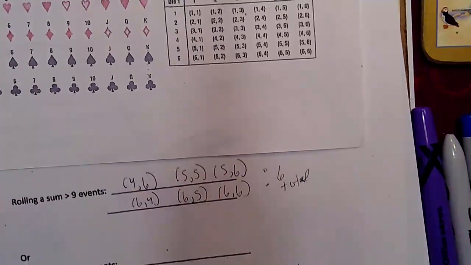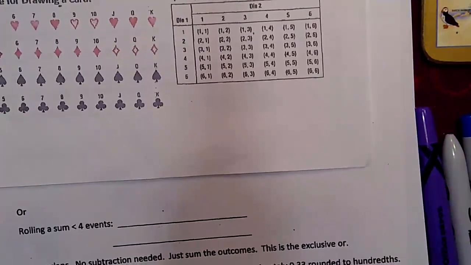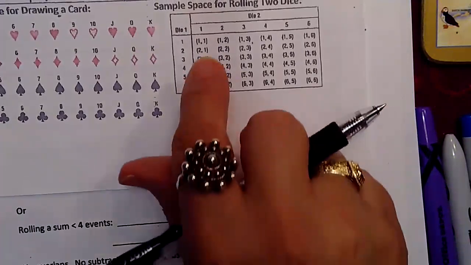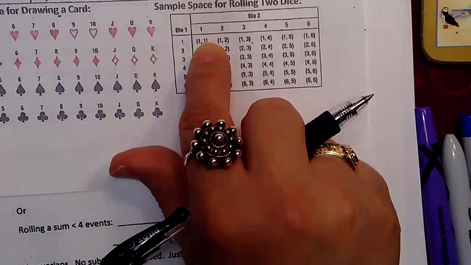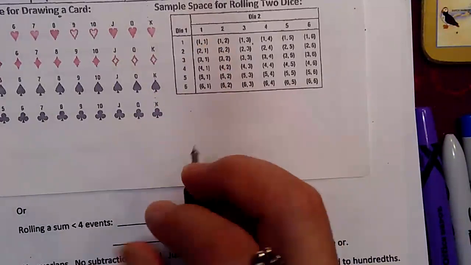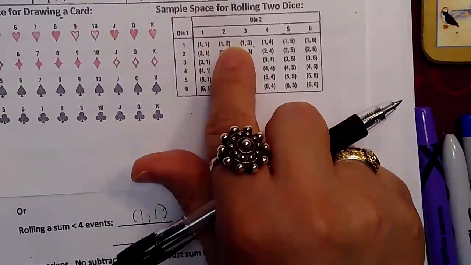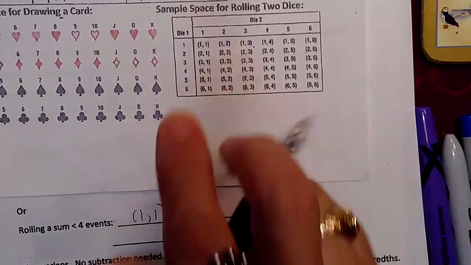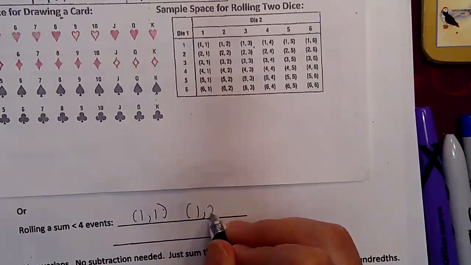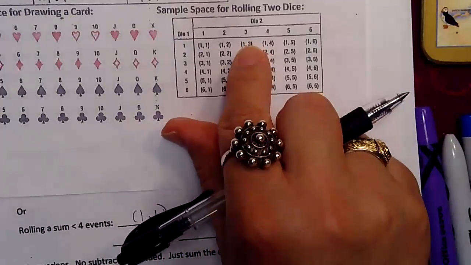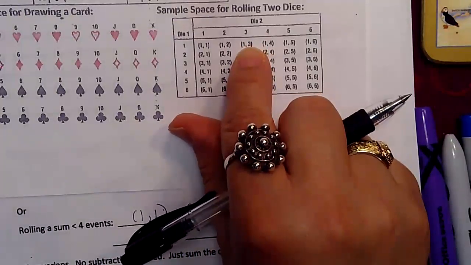And then rolling a sum less than 4. That's only 2. That's less than 4. That's 3. That's equal to 4, you want less than 4.